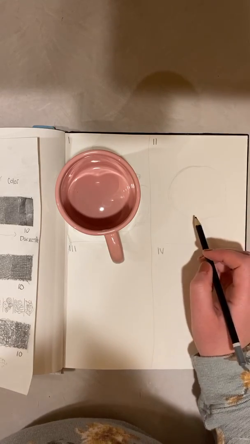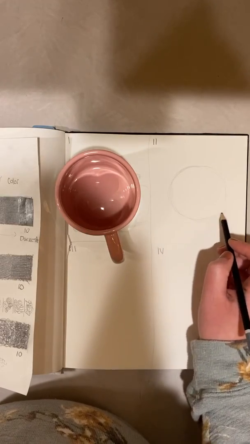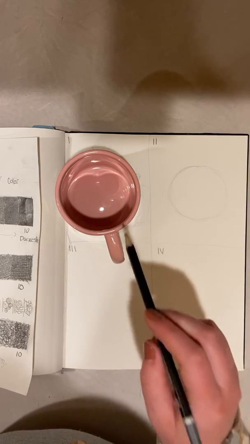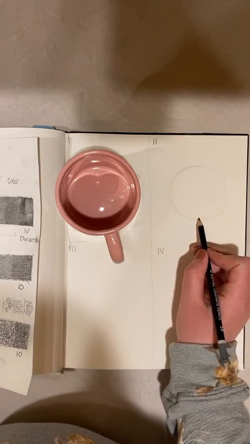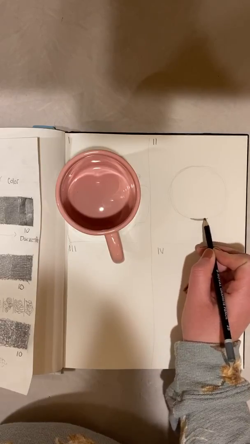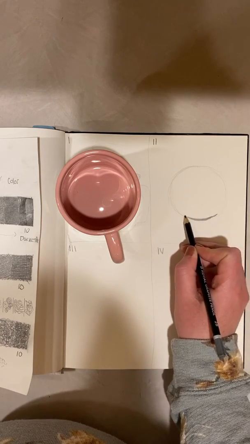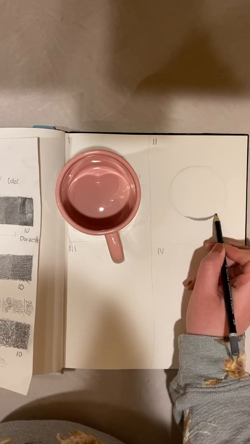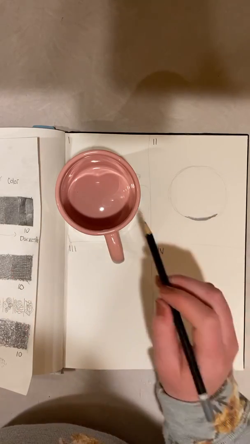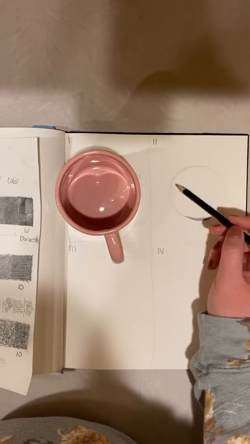Remember, do not erase. See all those lines I made? I think you guys can kind of see them. Just like that. And then I'm going to follow the same steps. I'm going to find my darkest value, which is right here, and I'm going to shade that in. And I won't finish for your guys' time again. But then I'm going to keep building up. I'm going to move on to the next darkest, which would probably be somewhere over in here, or right over in that edge.